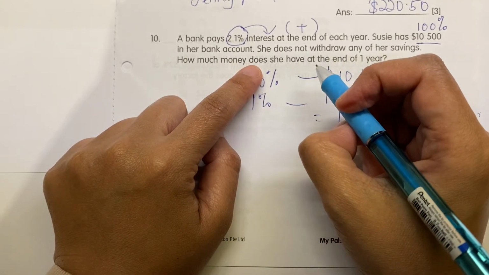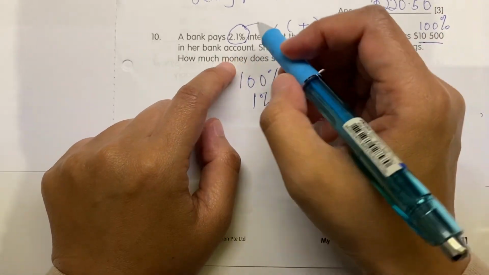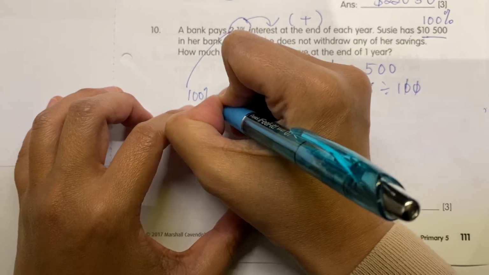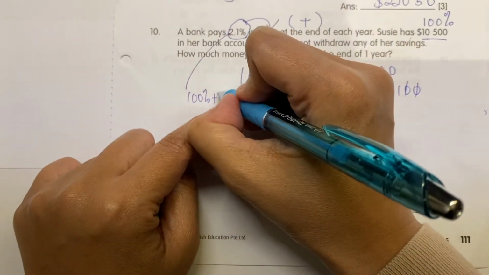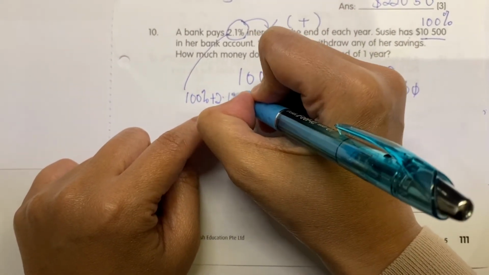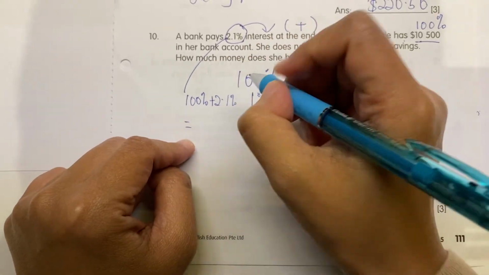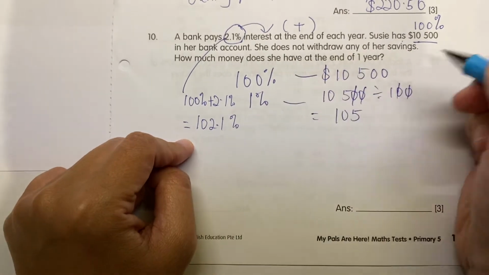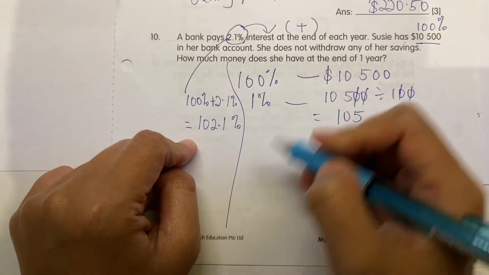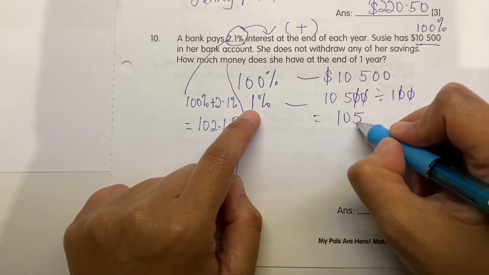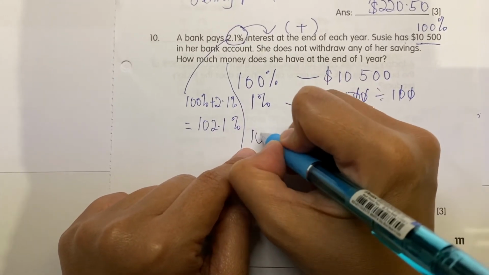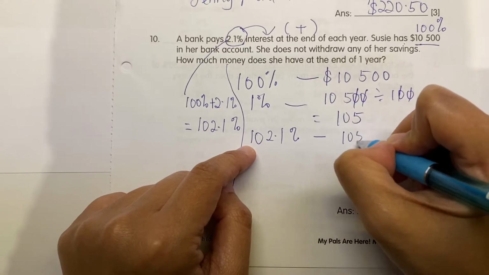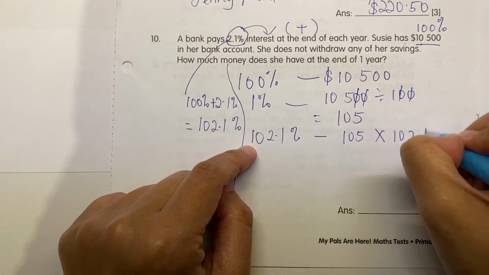So what you can do is use this method. You know it's 100% when you have an interest, so it's an increase of 2.1%. You can actually find 102.1%. So here 1% is 105. All you need to do is 105 multiplied by this much.